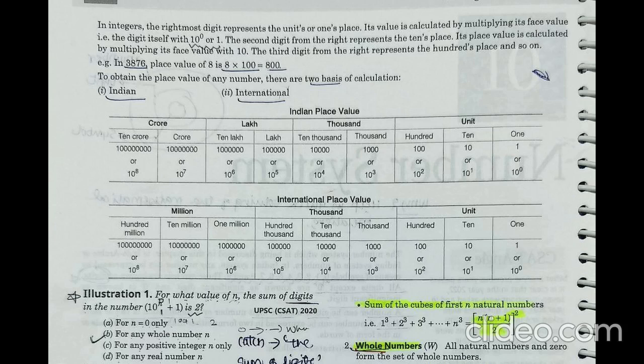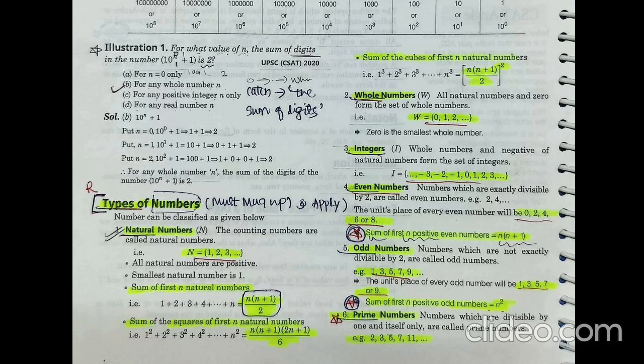So let's move to the next topic, that is the types of numbers. So what are the different types of numbers? You could say you just have to mug up these things, right? Natural number, whole number, integer, even number, odd number, prime number, co-prime number, composite number, rational number, irrational number, and real number.